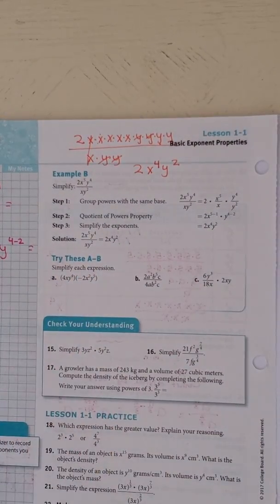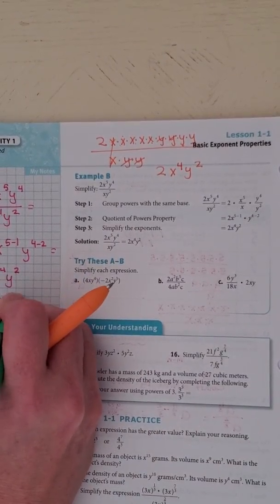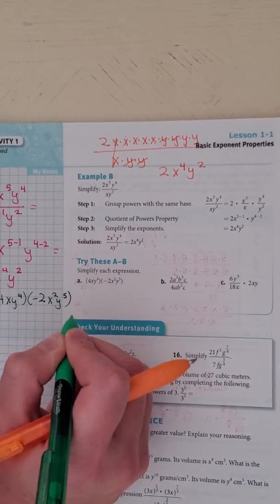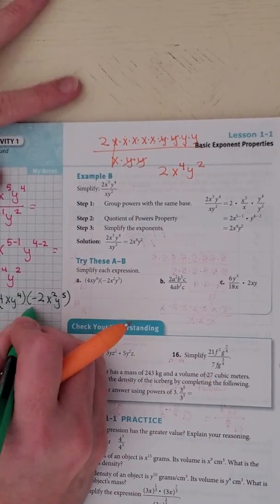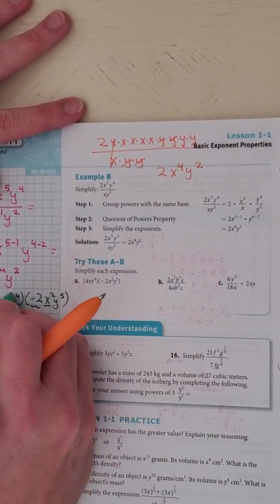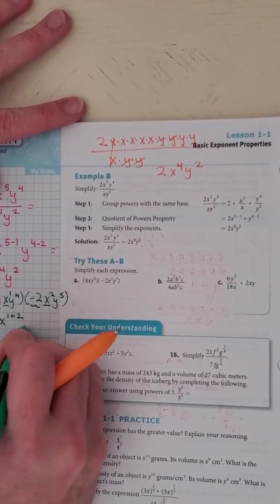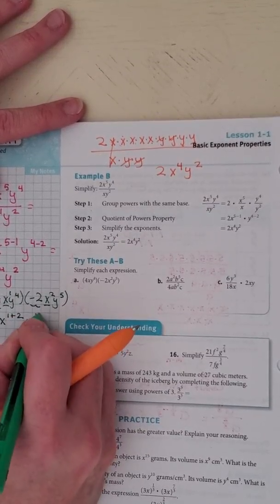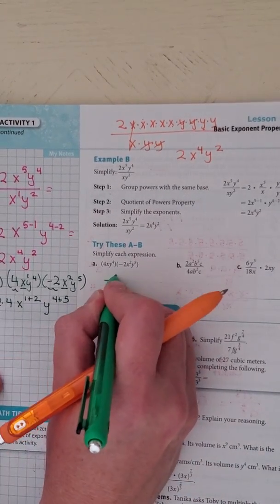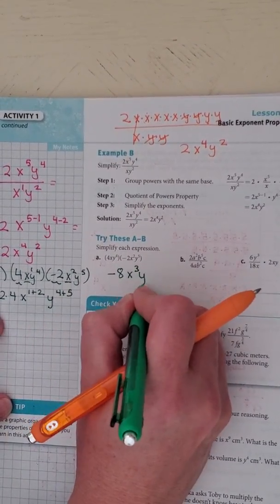All right, we're going to do the try these. We're going to try each expression for simplifying. So A, it says 4xy to the 4th times negative 2x squared y to the 5th. I always like to group my coefficients together. So I've got negative 2 times positive 4. My x's, I have x to the, don't forget it's a first, so x to the 1 plus 2. And y to the 4 plus 5. So this is going to be negative 8, x to the 3rd, and y to the 9th.